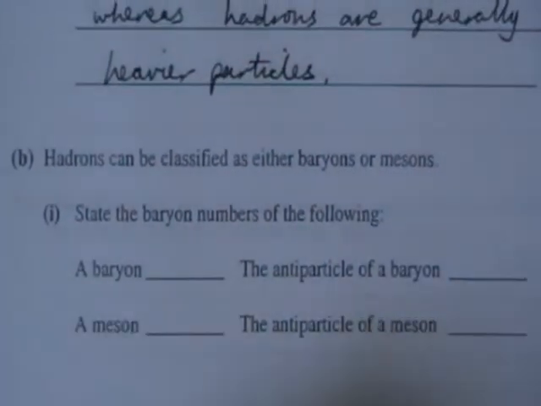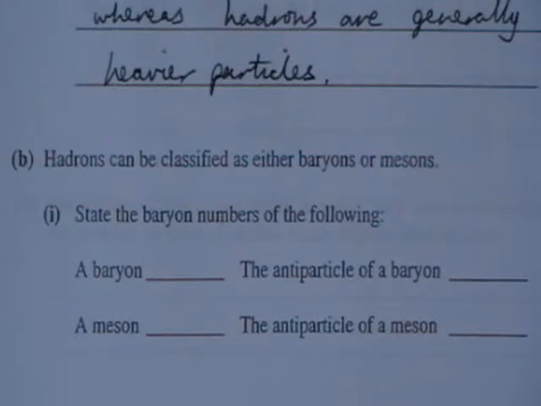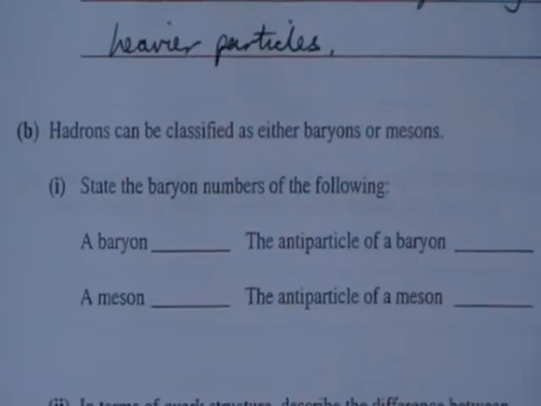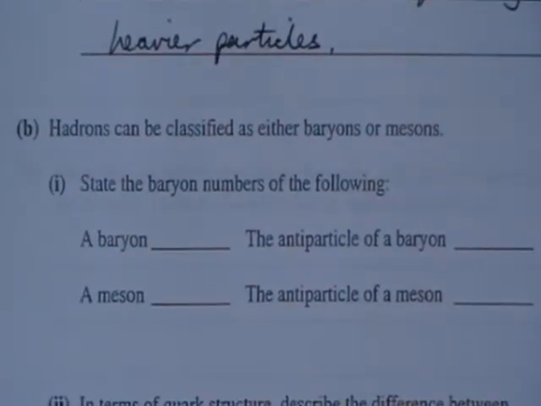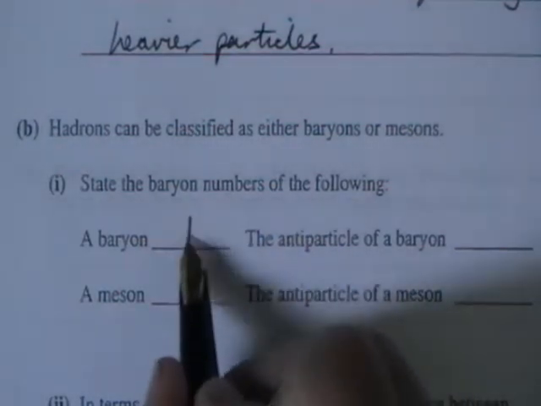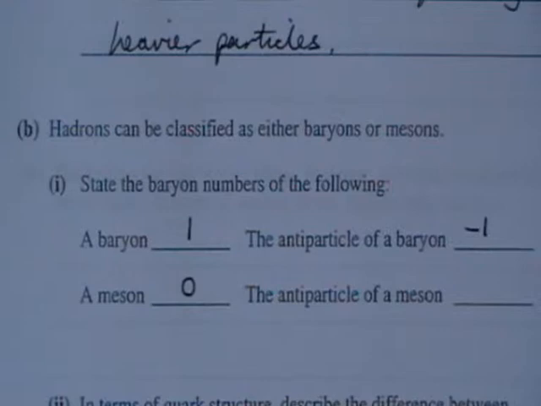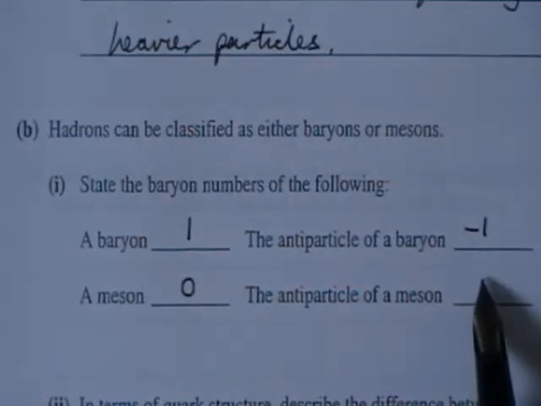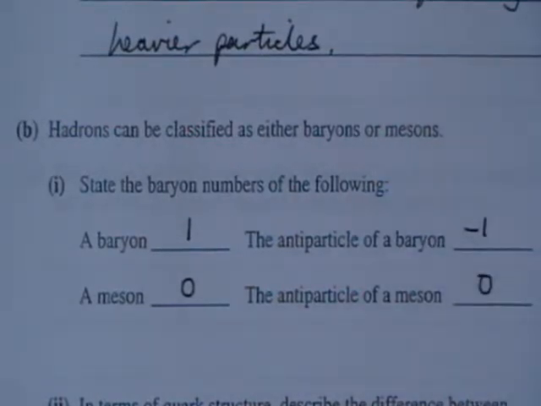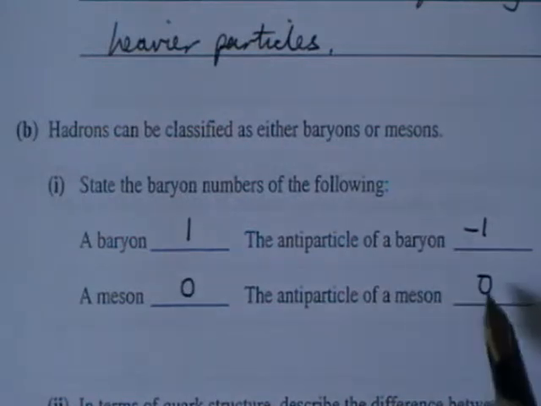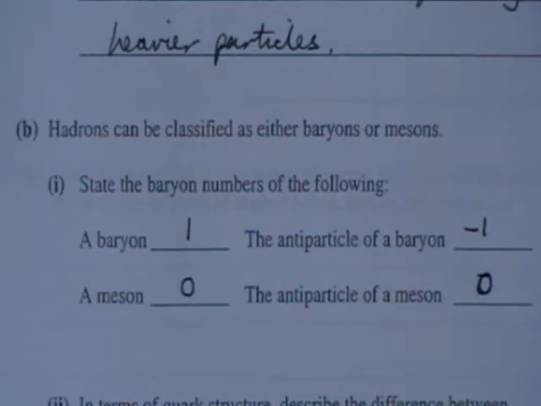Hadrons split into two classifications, either baryons or mesons. You need to know the baryon numbers of the following. Okay, well, if it's a baryon, it's got a baryon number of 1. If it's an antiparticle of a baryon, or an antibaryon, then it's -1. If it's a meson, it has 0 baryon number because it's not a baryon. If it's the antiparticle, it's still 0. Okay? So the antiparticle of a meson is 0, and the antiparticle of a baryon has -1 baryon number.